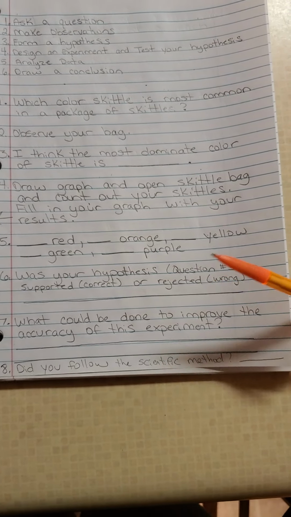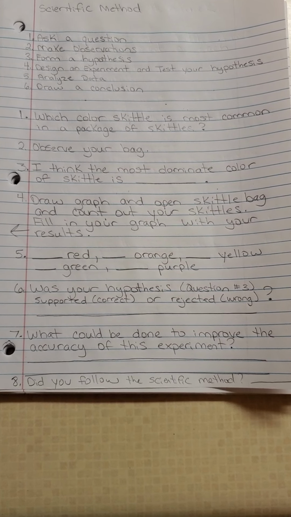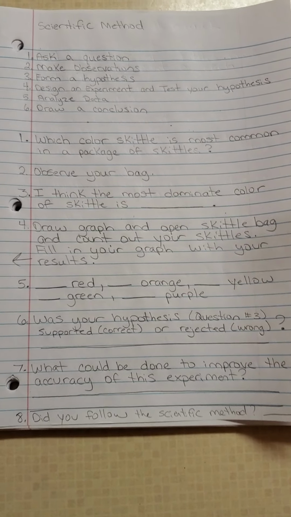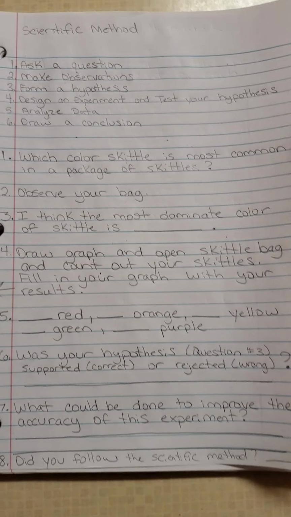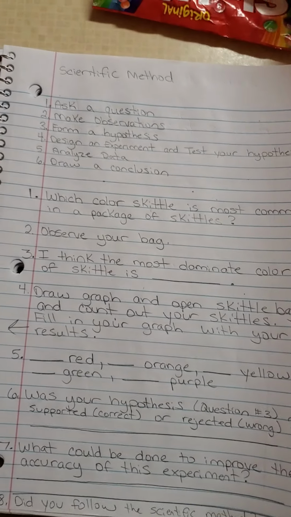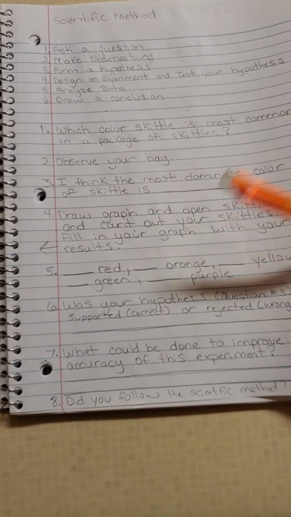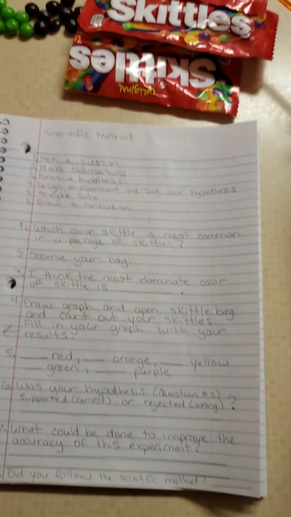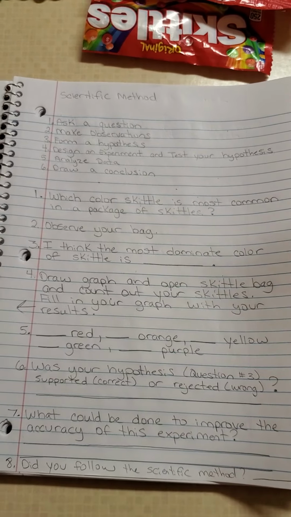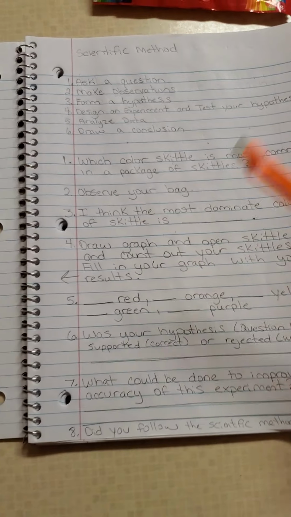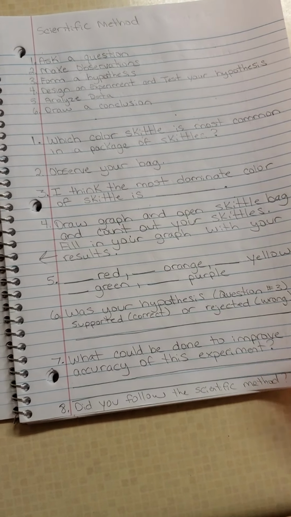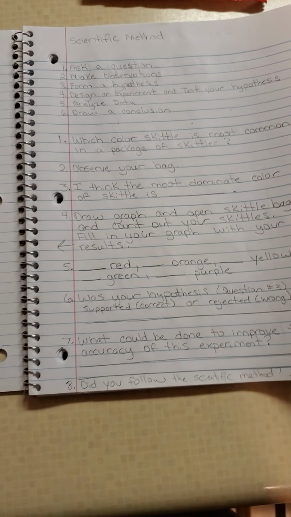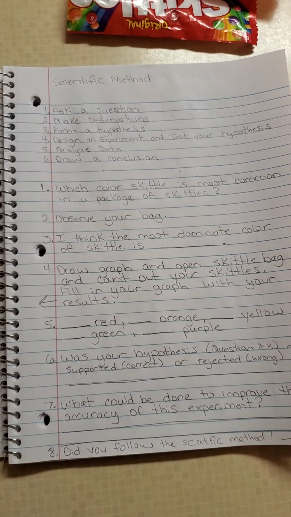Then here's a question that I want you to think about. What could be done to improve the accuracy of this experiment? So we only did one bag, and I did ask you to buy more than one bag. So based on that, what do you think you could do to make this test more accurate? And there's your big clue. You should have bought more than one bag. And number 8, did you follow the scientific method? Remember, I had written it up here. Did we follow it? Did you follow it? Yes or no?